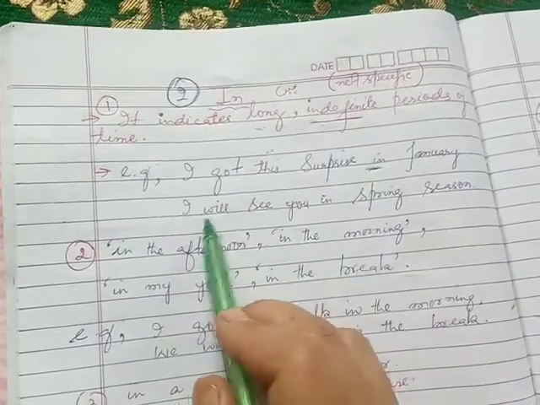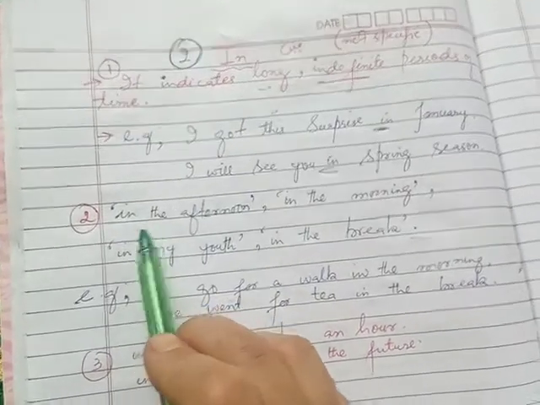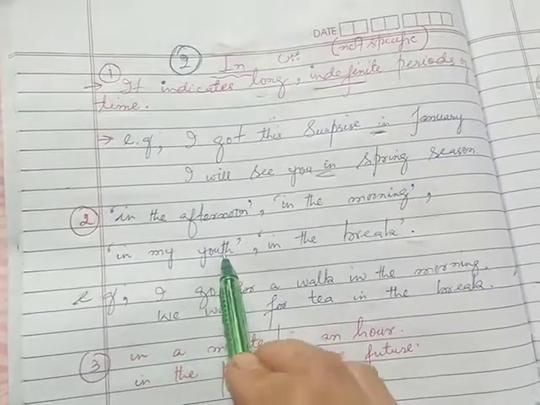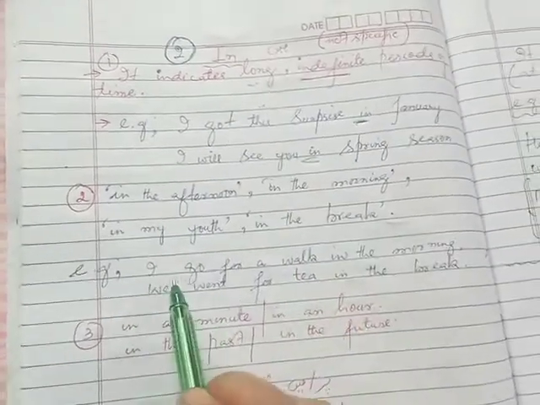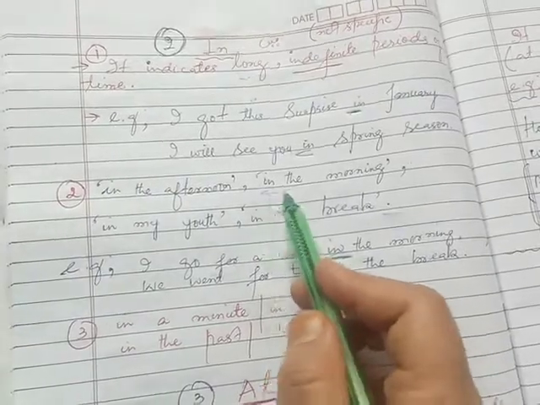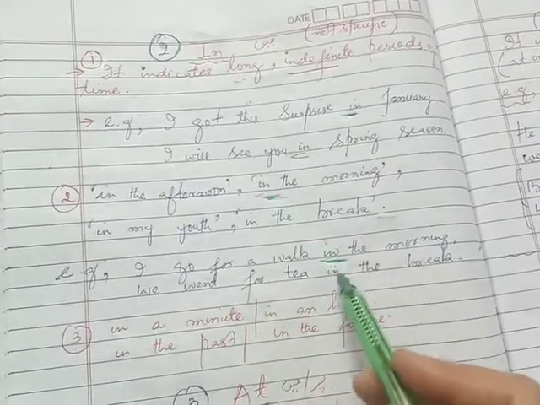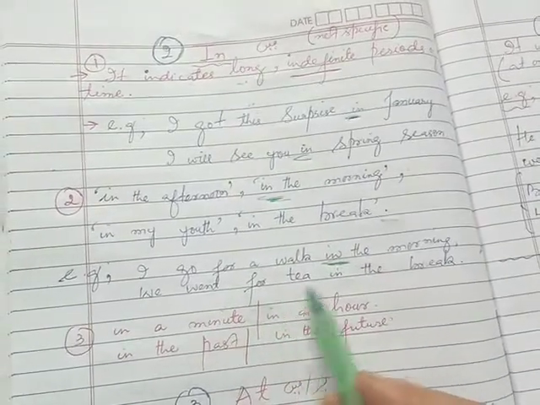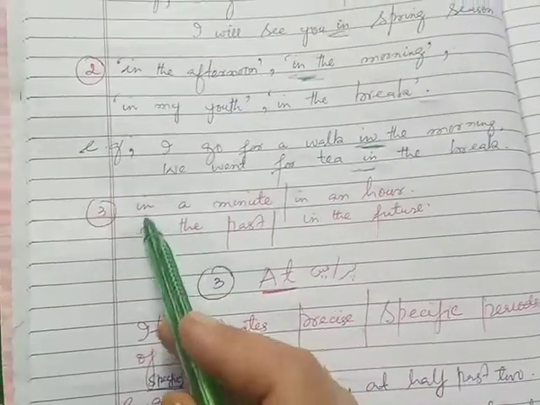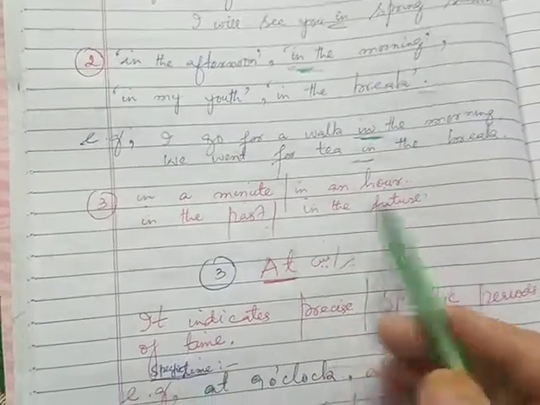In January, I will see you in spring season. Again, "in" is used with in the afternoon. We use in the morning, in my youth, in the break. For example, we go for a walk in the morning, because here it's used with indefinite, long periods of time. In the morning, we went for tea in the break. Or we also use in a minute, in an hour, in the past, in the future. So this is very easy.